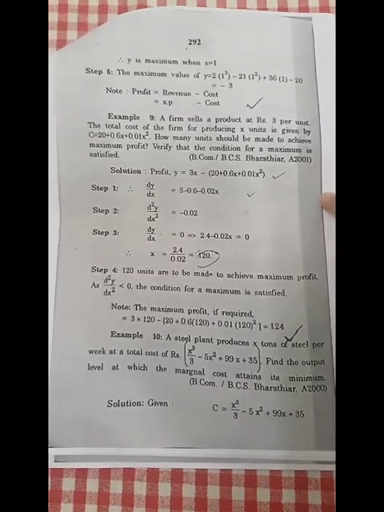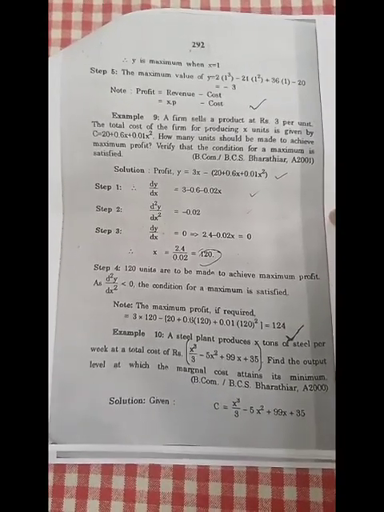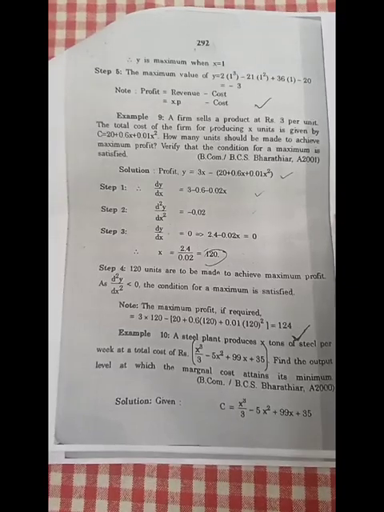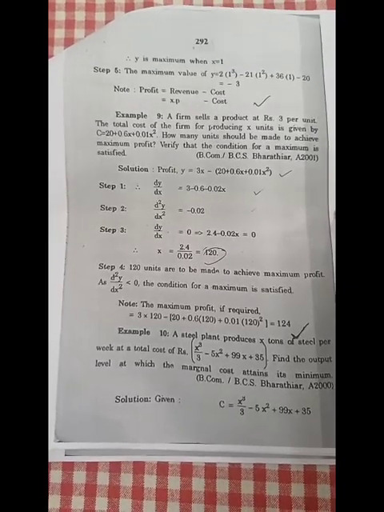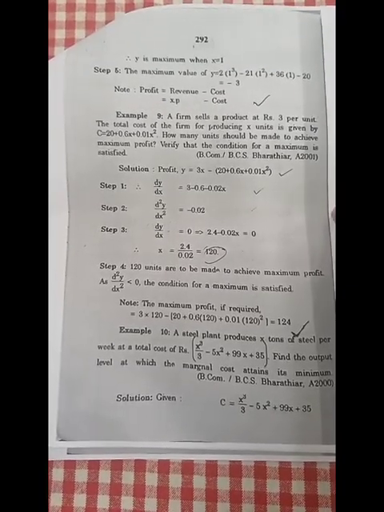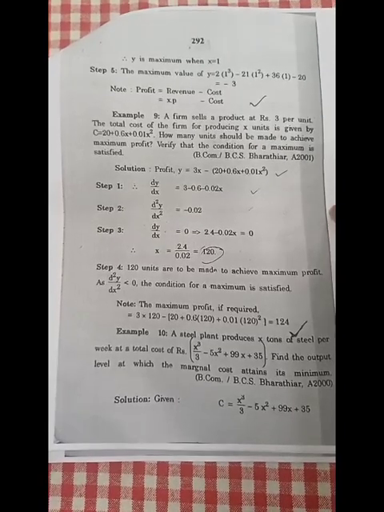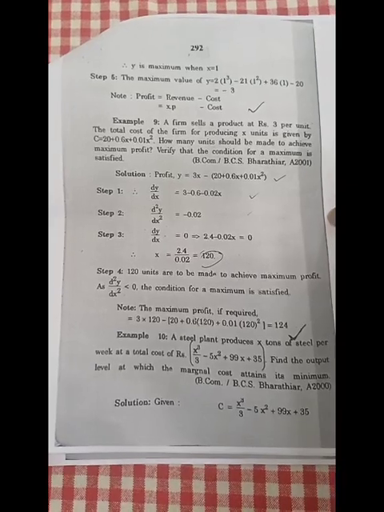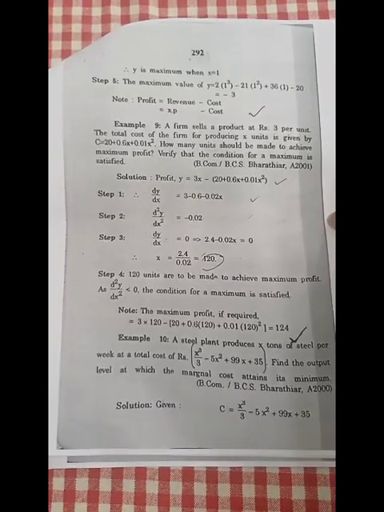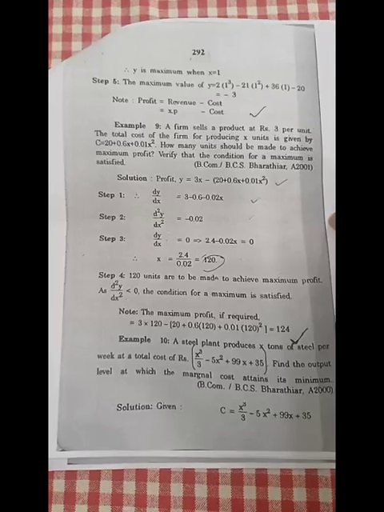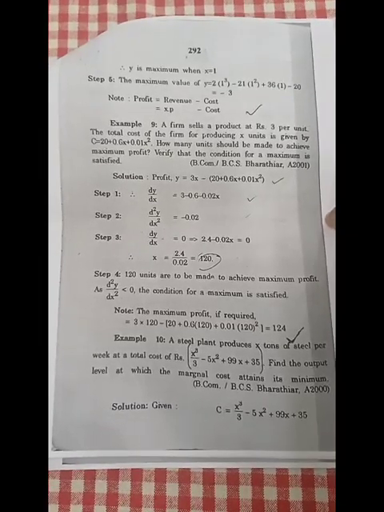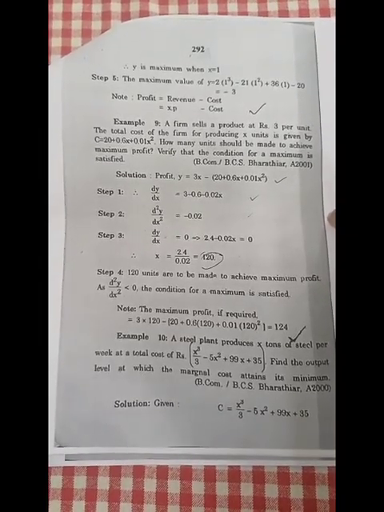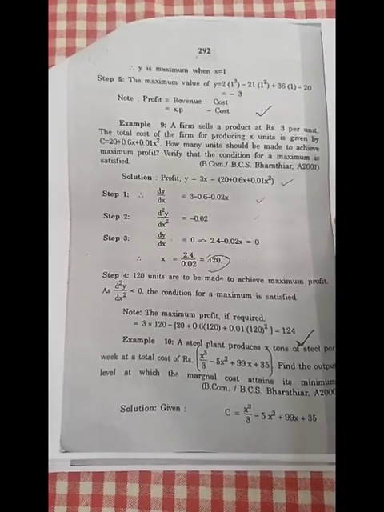Next problem. Example 9. A firm sells a product at 3 per unit. The total cost of the firm for producing x units is given by C is equal to 20 plus 0.6x plus 0.01x square. How many units should be made to achieve maximum profit? Verify that the condition for a maximum is satisfied.